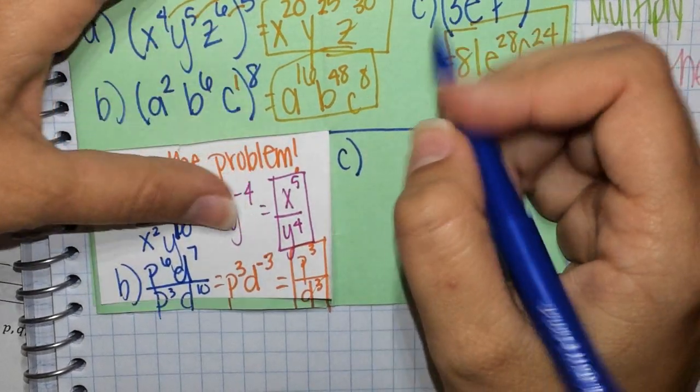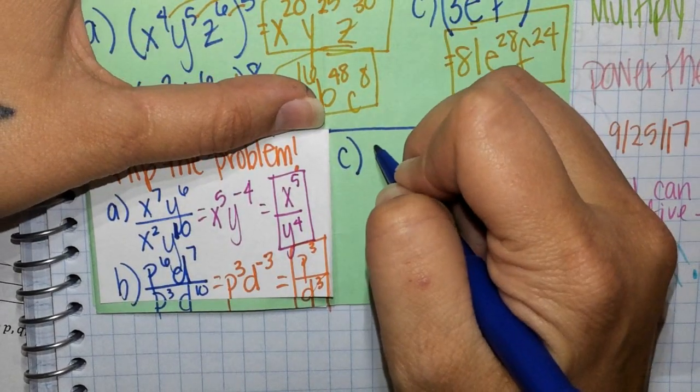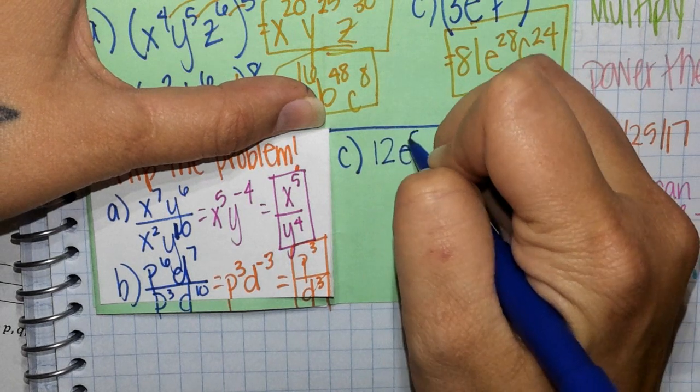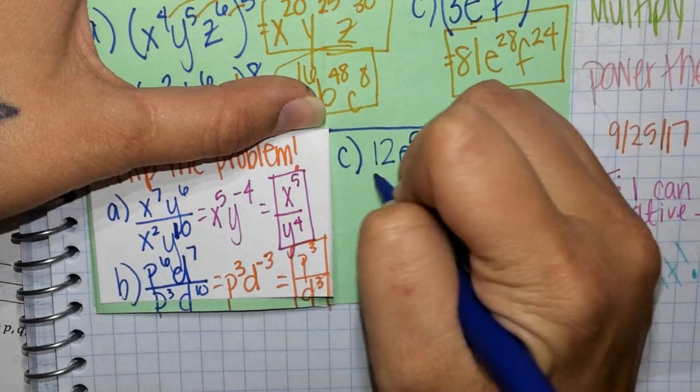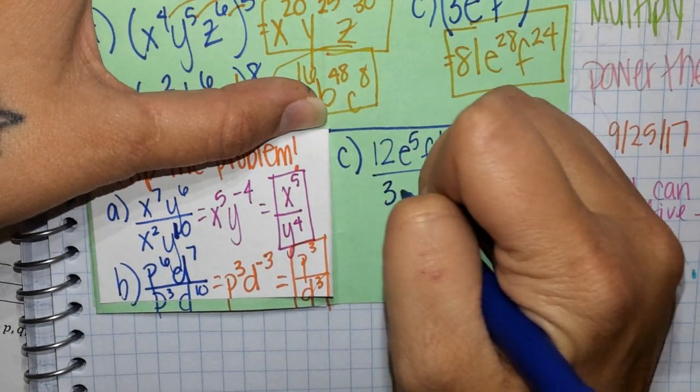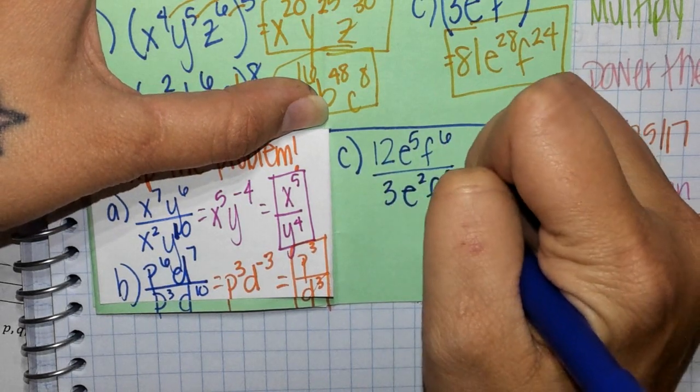All right, let's try this one. Let's do 12 e to the 5th f to the 6th divided by 3 e squared f to the 9th.